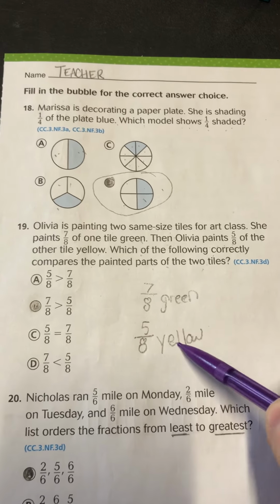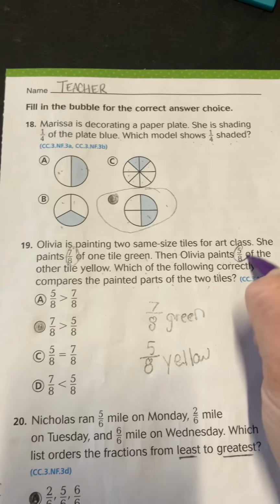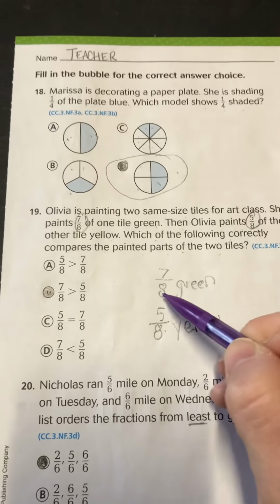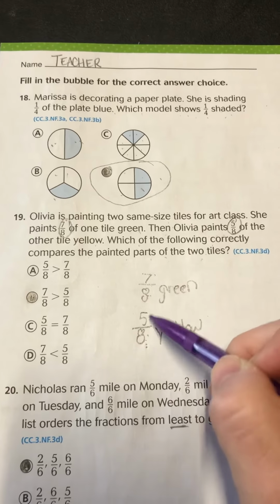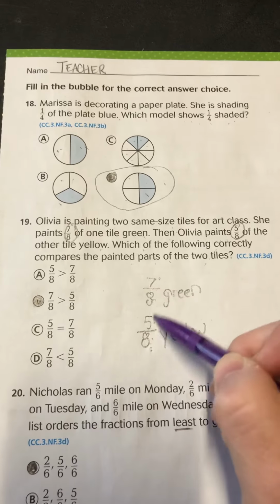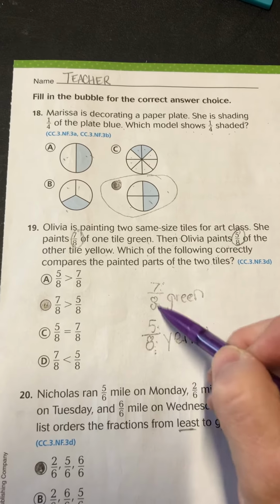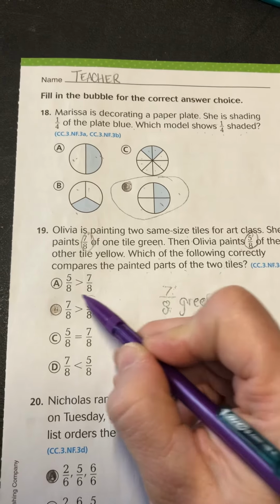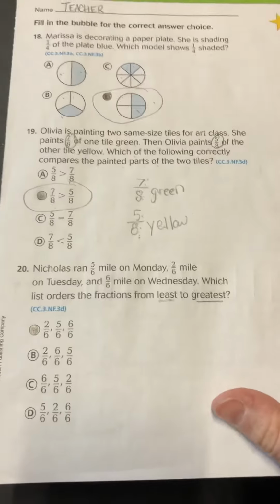So I guess it doesn't really matter what color we have here, right? Because we have 7/8 painted and we have 5/8 painted. So if I look at this, my denominator is the same. It's both 8s, which means we're looking at our top number. So which of those is bigger? Is 7 bigger than 5? Yeah. So 7/8 is going to be bigger than 5/8. So our answer is B. 7/8 is greater than 5/8.